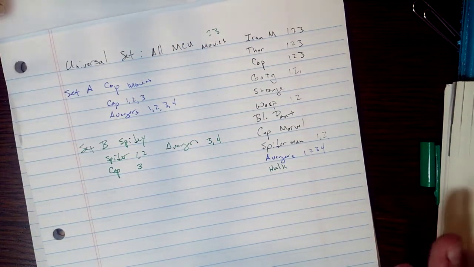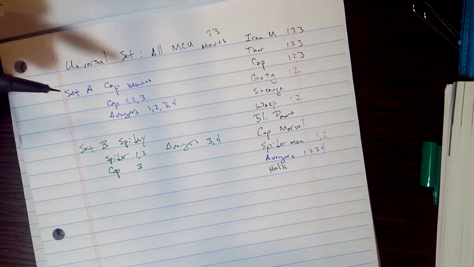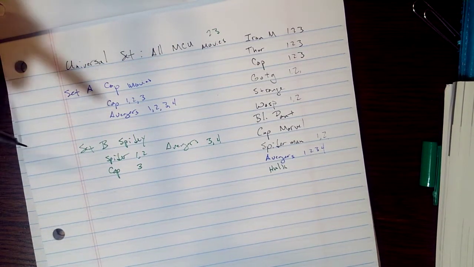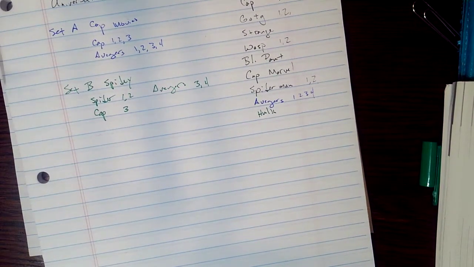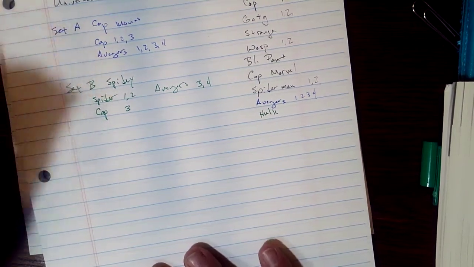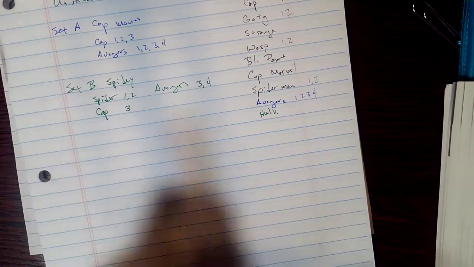So, okay, we're going to say that's it. So there is 1, 2, 3, 4, 5 movies that he's in. Okay, so there are 5 elements in set B, which contains Spider-Man. Okay, and now let's do one more. We'll do set C.